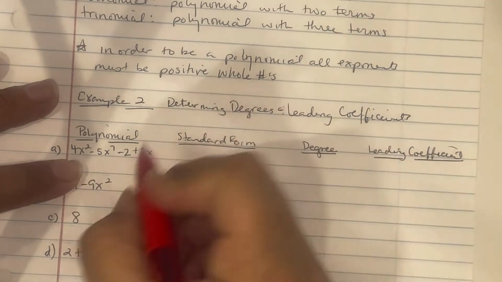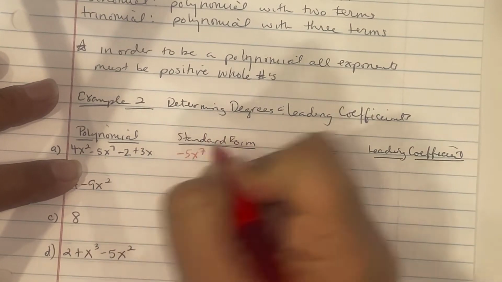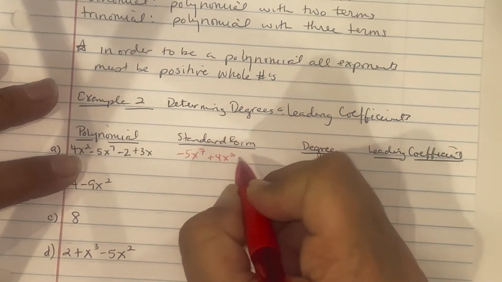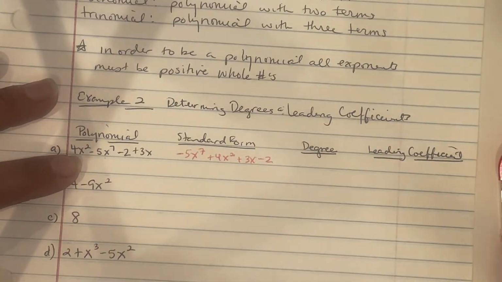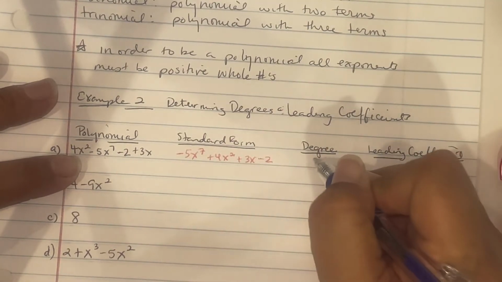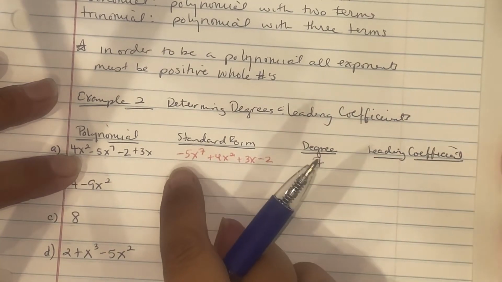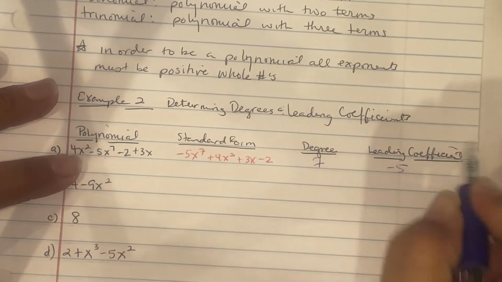So first thing, highest power is a 7. So you're going to write negative 5x to the 7th, followed by the power of 2. So it's positive 4x squared. Then the positive 3x. Then the negative 2. Our degree is based off the highest degree we see. 7 is the highest power, so the degree of this polynomial is a 7. The leading coefficient is based off what is attached to the highest degree. So it's a negative 5, so your leading coefficient is negative 5.